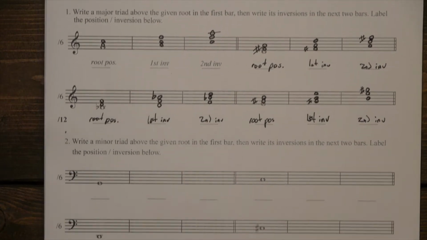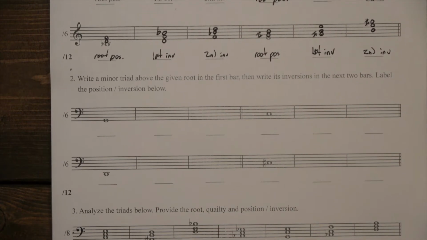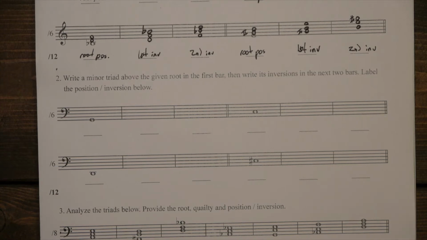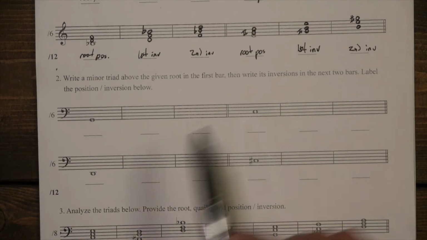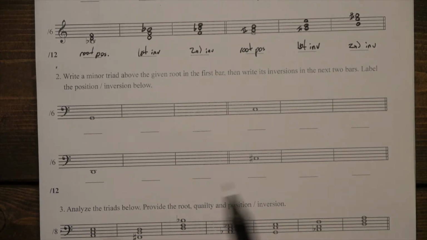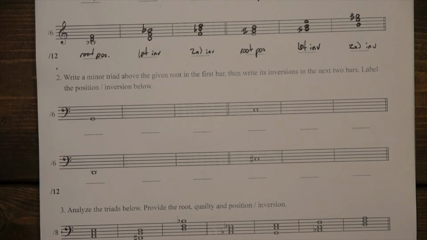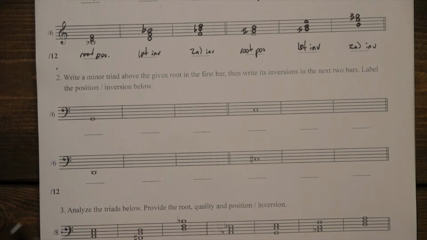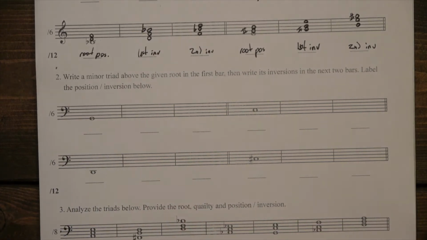Good. Alright, question 2 says write a minor triad above the given root in the first bar. Then write its inversions in the next 2 bars. Label the position or inversion below. So we're going to do the same thing, except we're writing minor triads. And notice we're in the bass clef, so don't get that confused. This is not an E, it's a G.